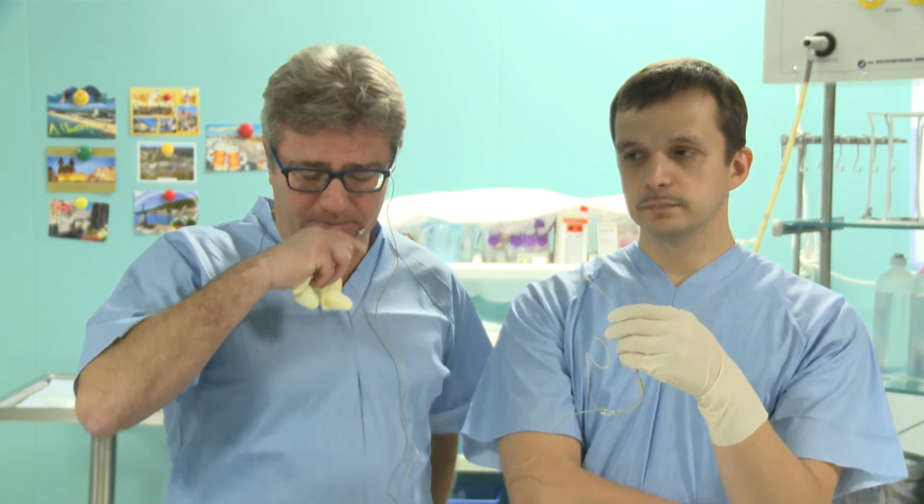So in that case, I get fluid, I analyze it, I send for CA and amylase, and if the fluid and everything prove that this is a pseudocyst, I drain it. Otherwise, I send to surgery.